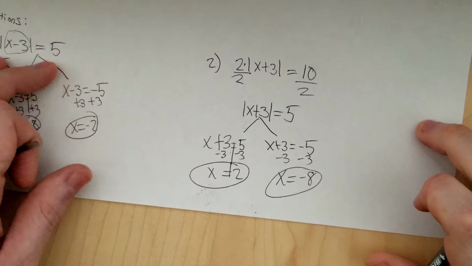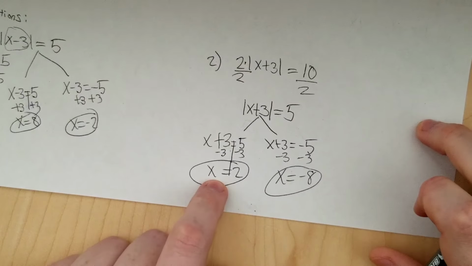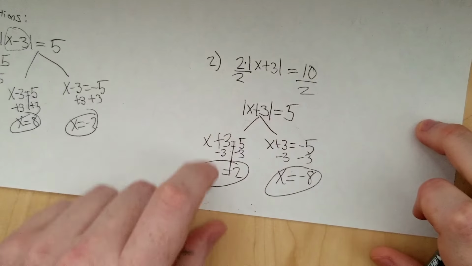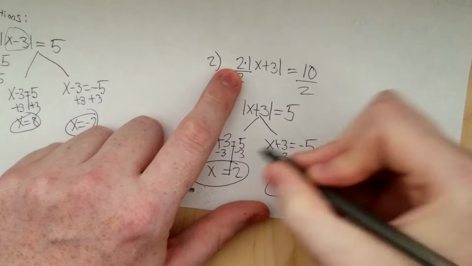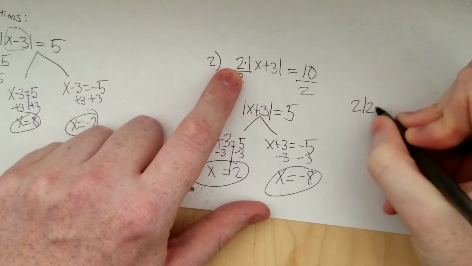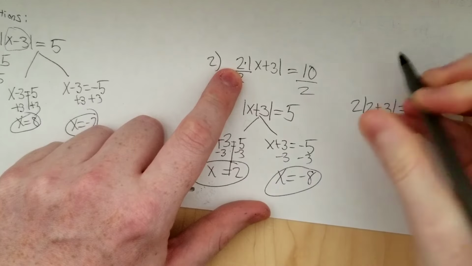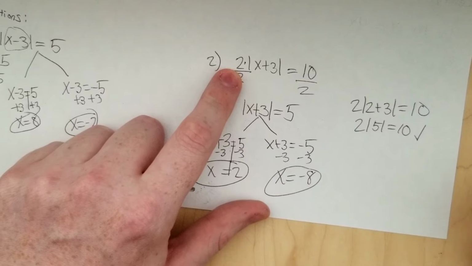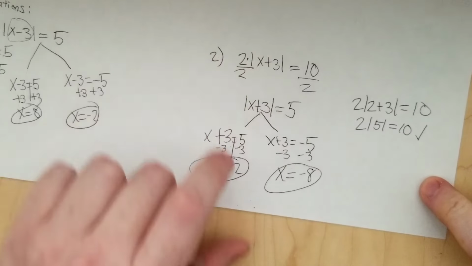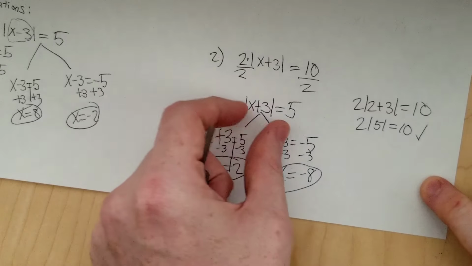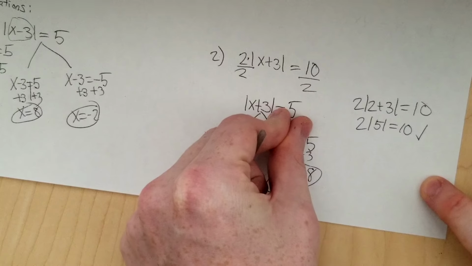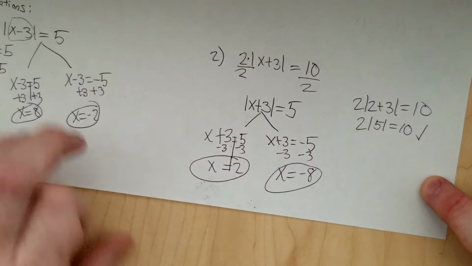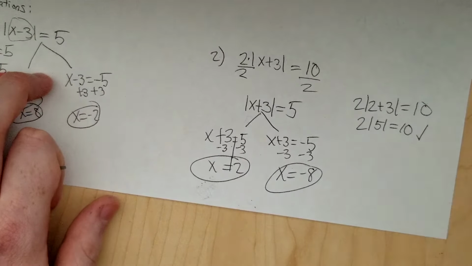Just like any other equation, if you want to check your answers, you could plug them in, but usually you want to plug into the original. For example, if I plugged in 2, I would have this, and you would see that 2 times the absolute value of 5 would equal 10. That is true. So you can always plug in your answers and check. Basically, you're trying to figure out what would make this inside part give you an absolute value equal to 5. There are 2 sides of your number line, the negative and the positive, so you want to find both solutions.